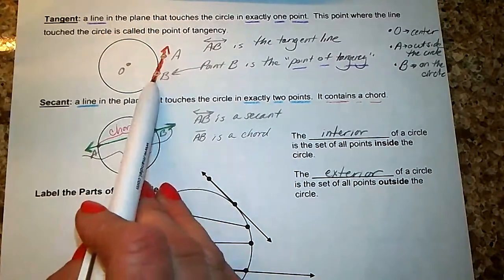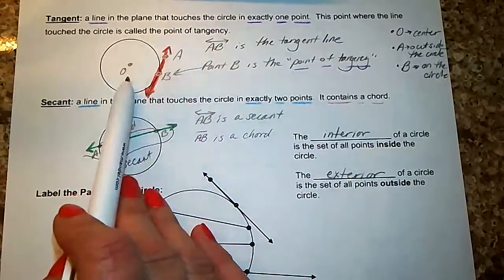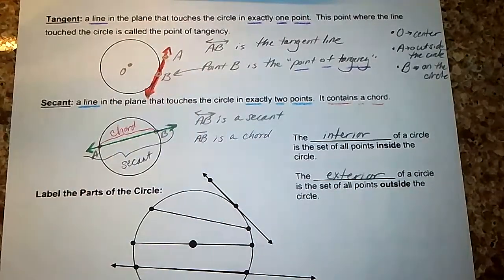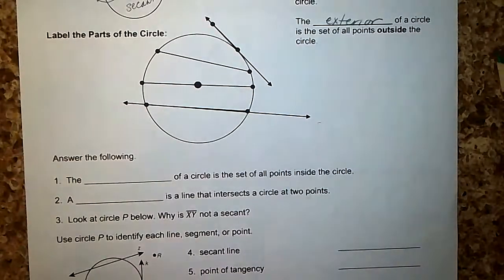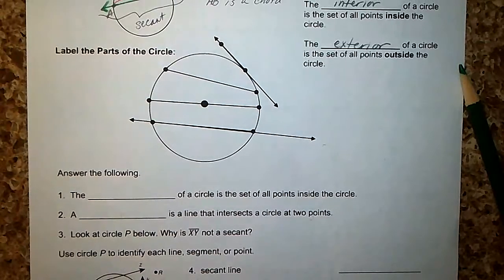Different from points. B here is on the circle, A is in the exterior, and O would be the center, which is in the interior. All right, let's talk about labeling this. So let's take a look at this picture here. Let's identify what the parts are, because basically what you're going to be doing today is identifying parts of circles.